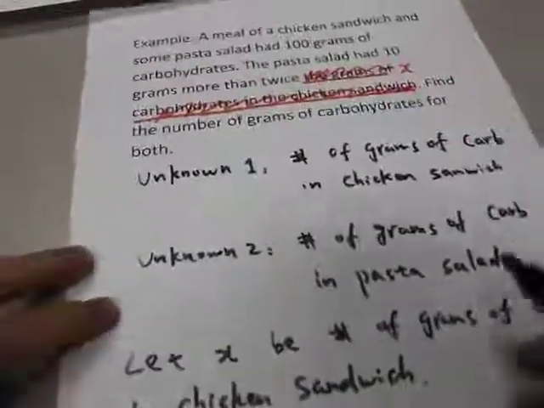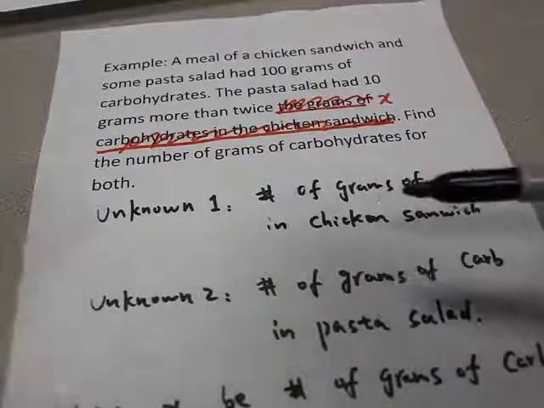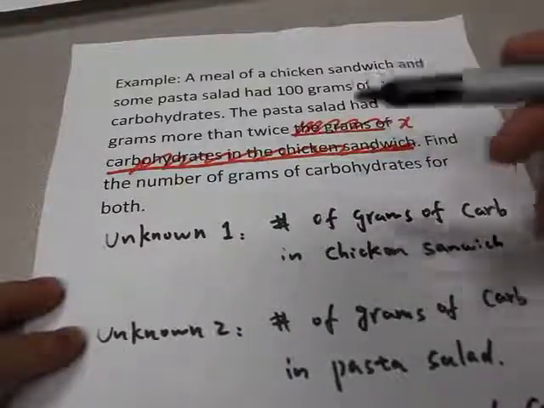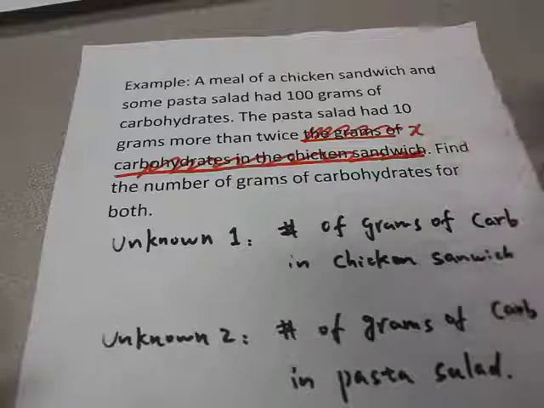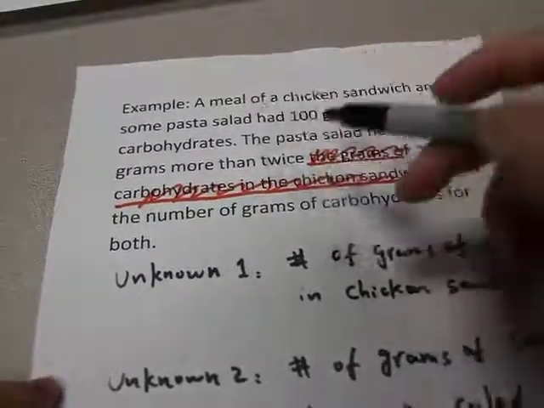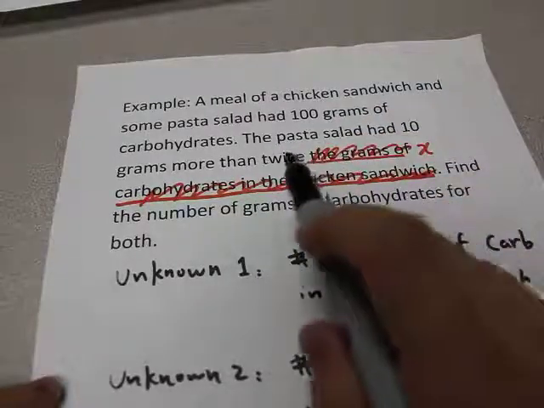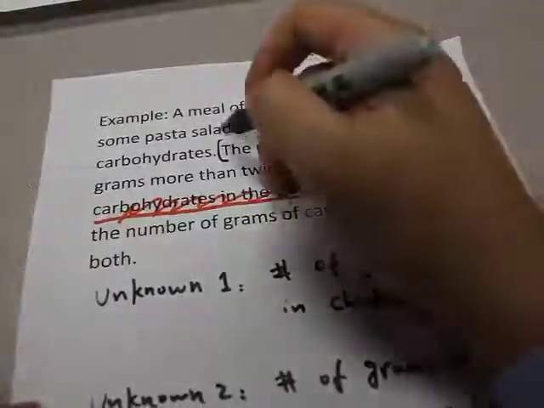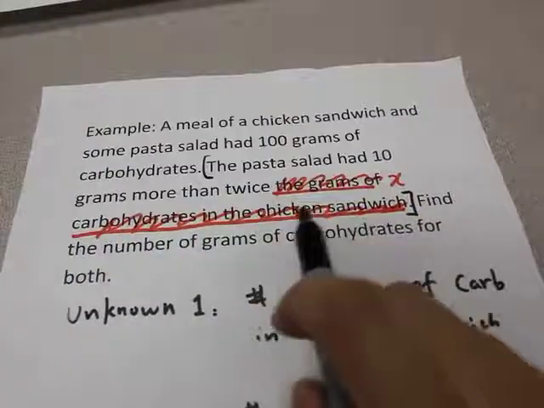So here is the way. Once you determine the number of unknowns, there are two in this example, then we go back to the problem and look for the sentence which gave us the relationship between each unknown. In this example, the second sentence gave us the relationship of these two unknowns, right? Let me mark this off. So start from here and ends here. So this is our second sentence.